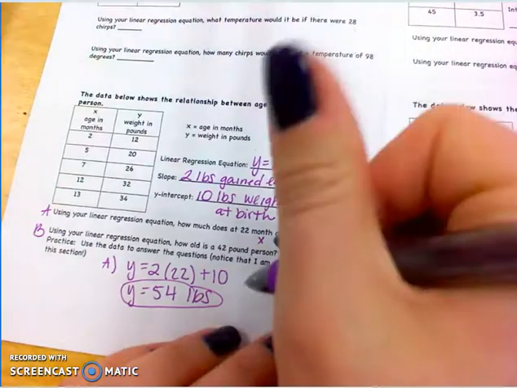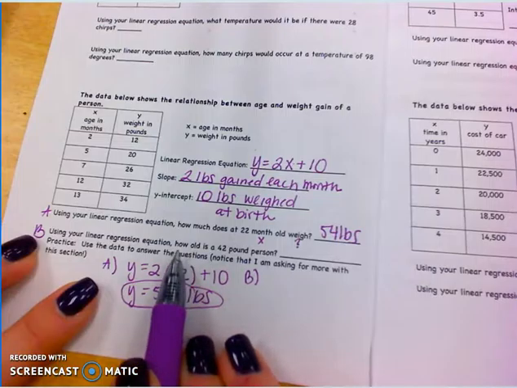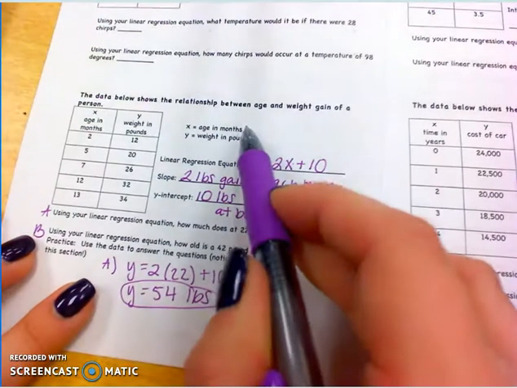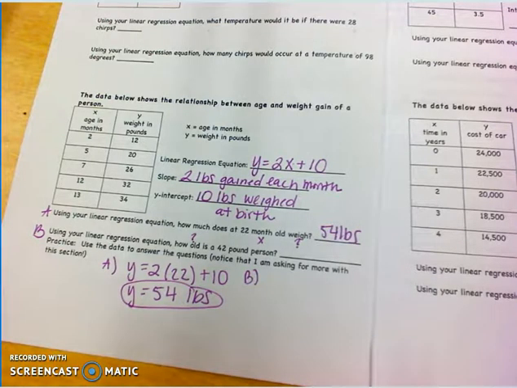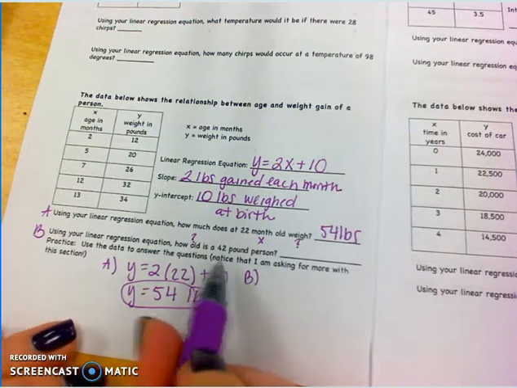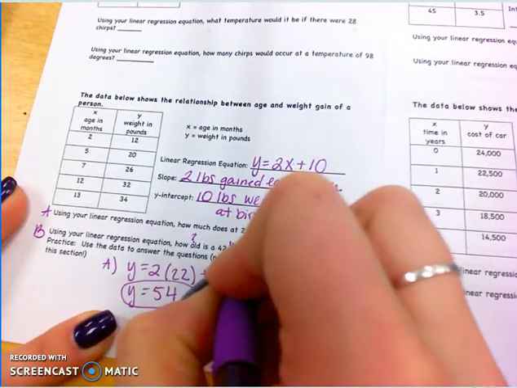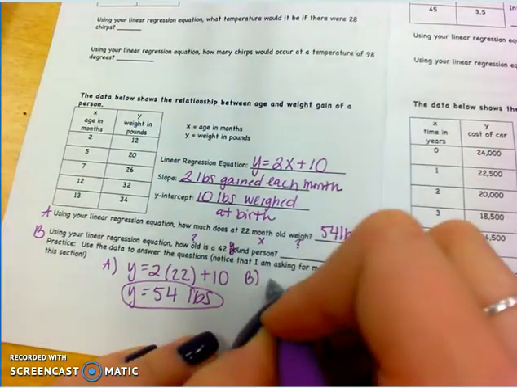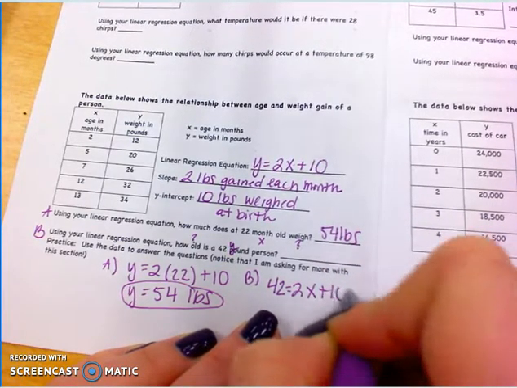Okay? And then B is asking how old, so that's months, that's the question mark. It's looking for months, or maybe even years, for a 42-pound person. So this is giving me that y, so put it in for y: 42 equals 2x plus 10.